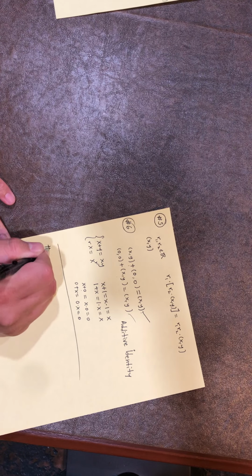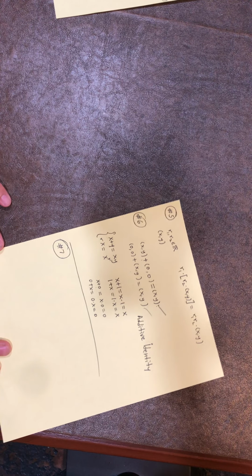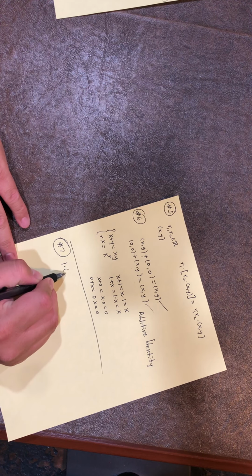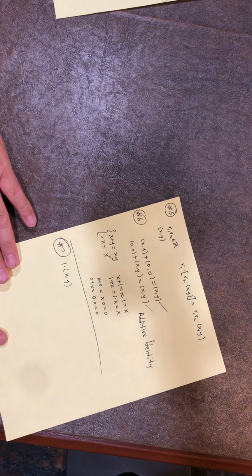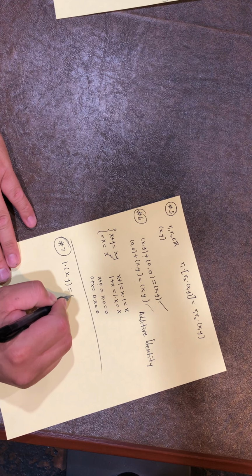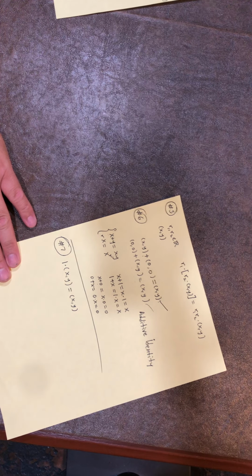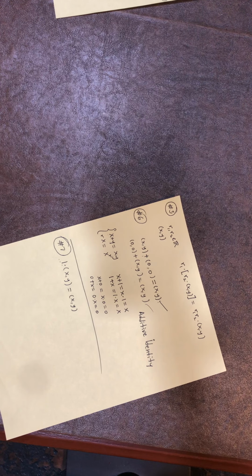That would mean if you had the scalar 1 and you multiply it by a vector, like say x comma y, you get the same. Nothing happens to that vector. That's why it's called the multiplicative identity. 1 is the multiplicative identity.